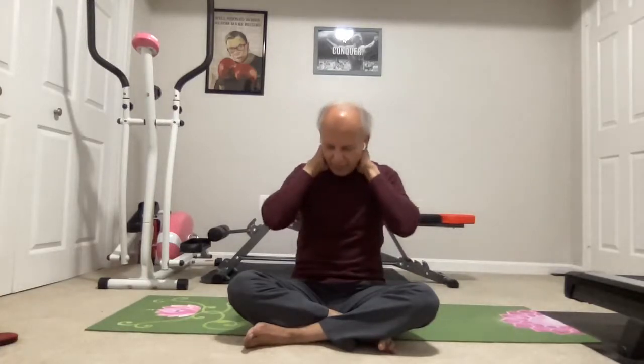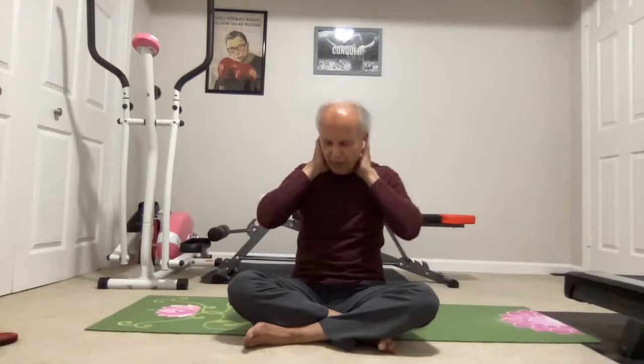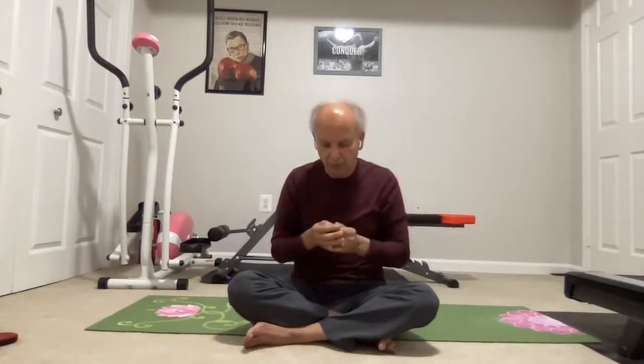Hand goes to the back, massage the insertion of 2 muscles. It's called the trapezius and the sternomastoid muscle. Both are supplied by the cranial nerves, and as the cranial nerves get properly controlled.